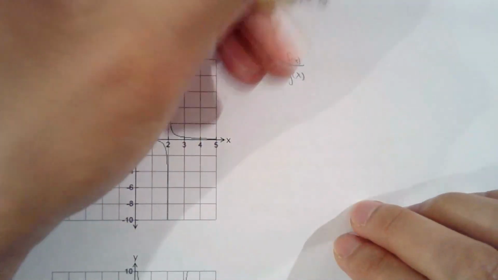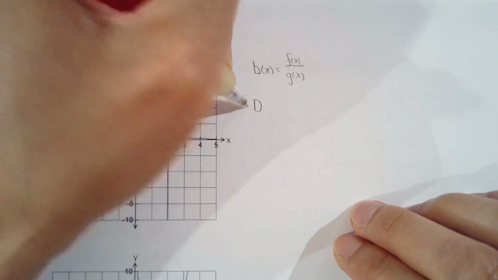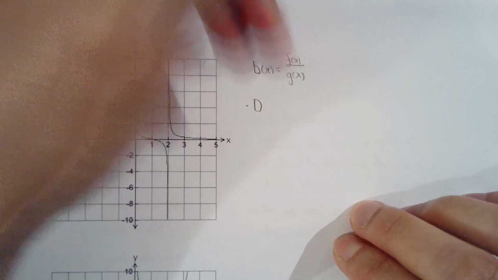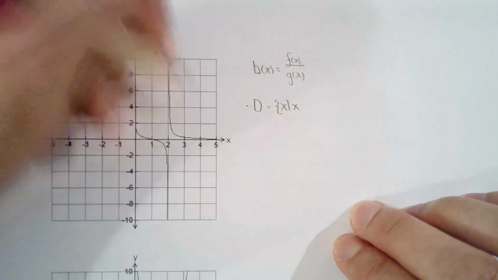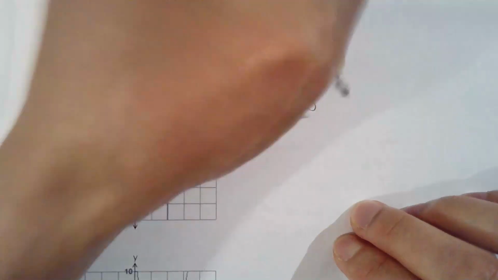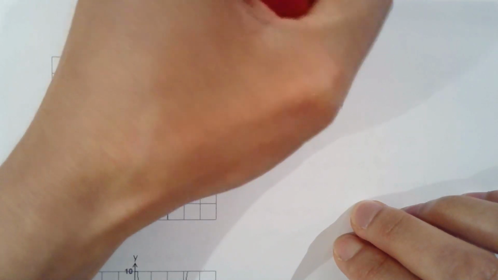Well, the point I'm going to use is the domain. The domain of this function, by looking at the graph, is values of x which are greater than 0, and x can't be 2.